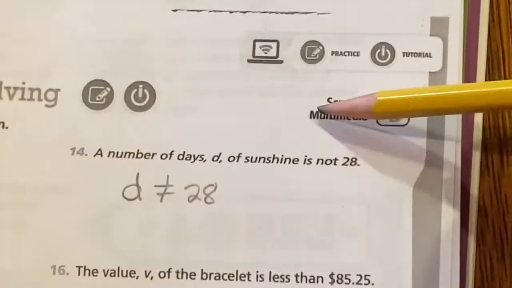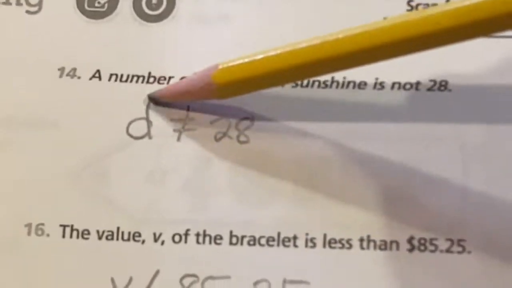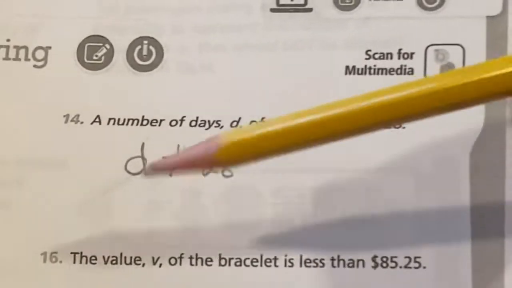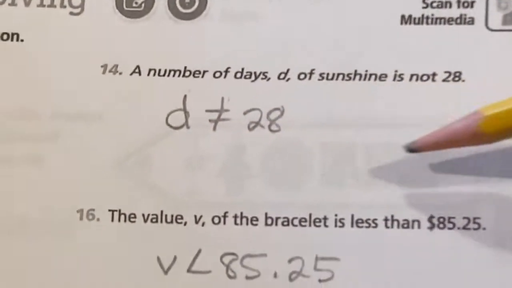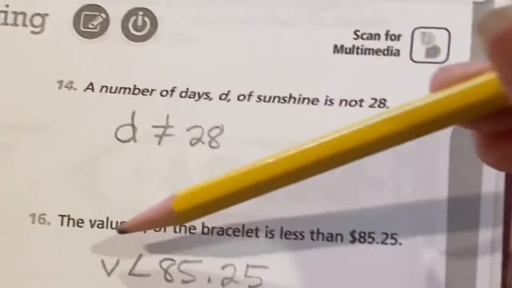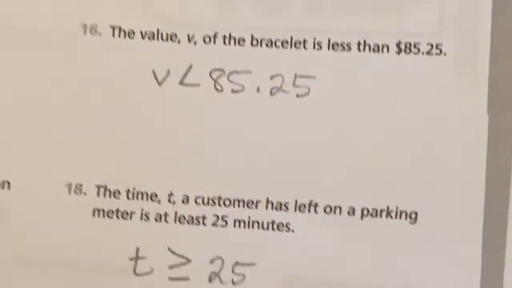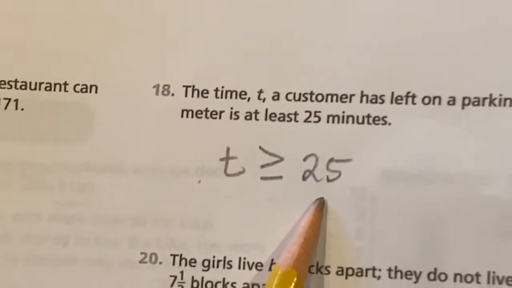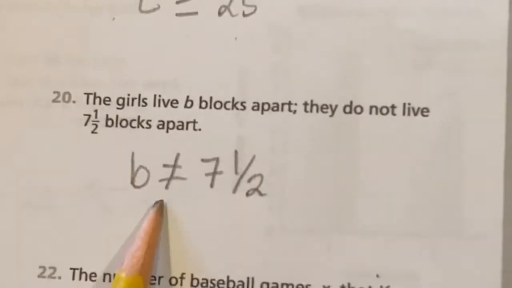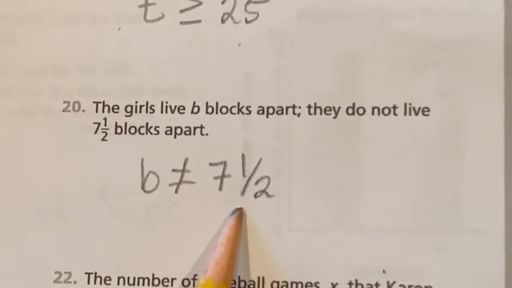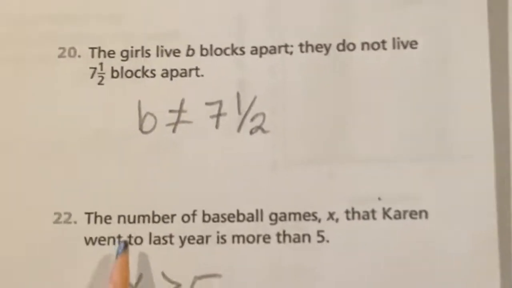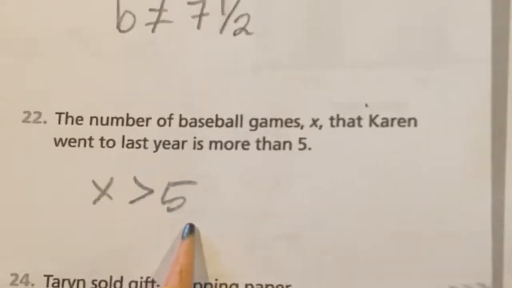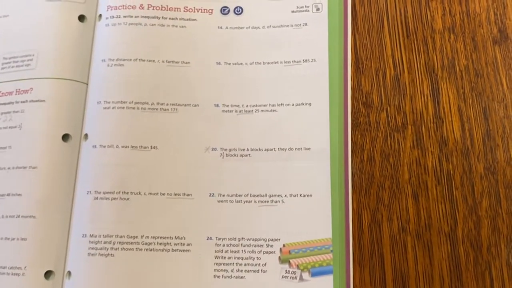The number of days D of sunshine is not 28, so D does not equal 28. The value V of the bracelet is less than 85, so V is less than 85.25. T is greater than or equal to 25. B does not equal 7.5. And finally, X is greater than 5. Check your work if you need to. See if you can find any mistakes you may have made.